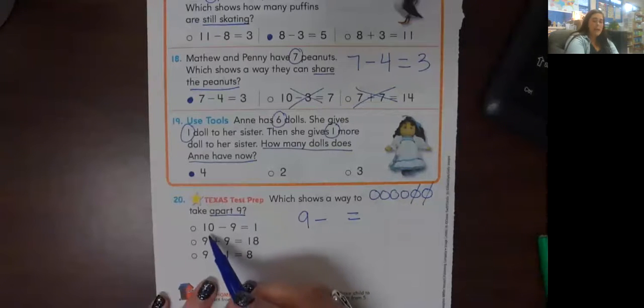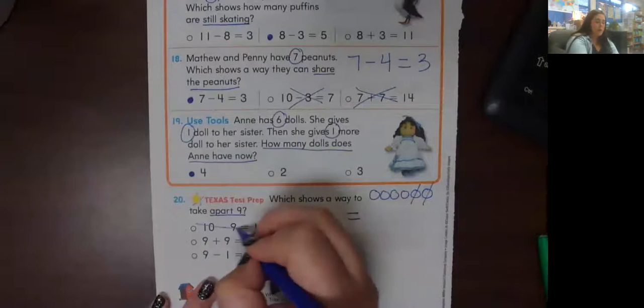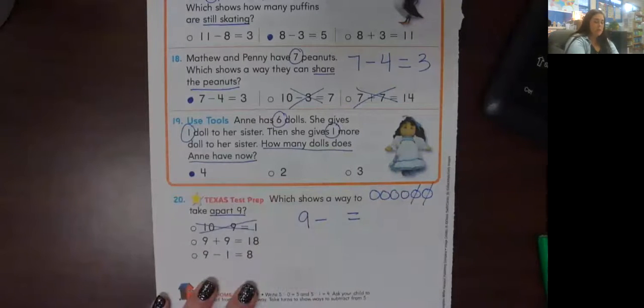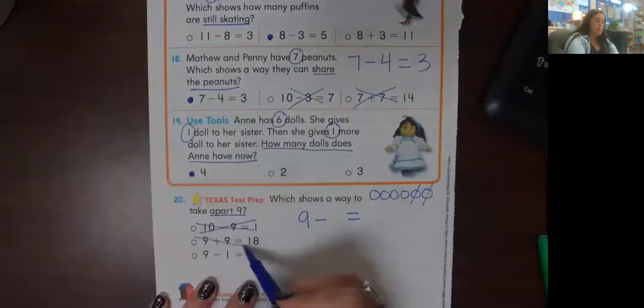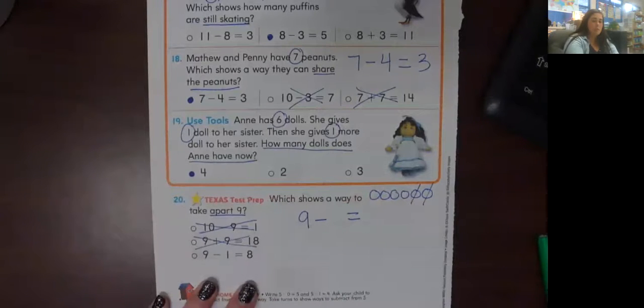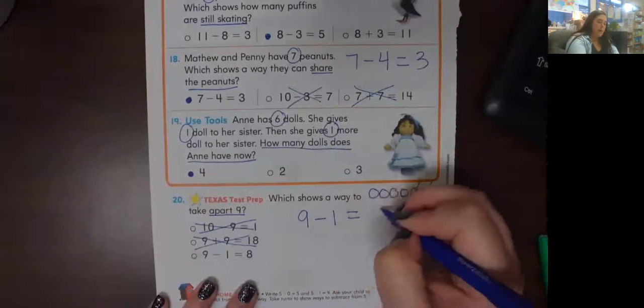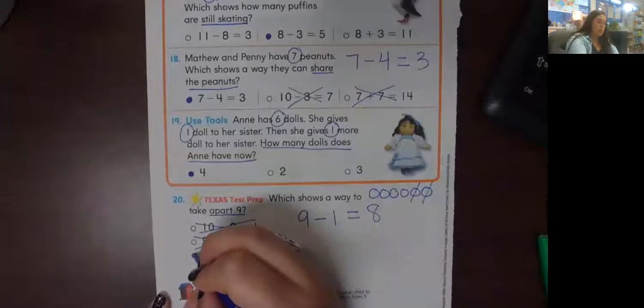Well, this one says 10 minus 9. We don't have 10, we only have 9, so that's not our answer. The next one says 9 plus 9. We're not adding more. We're trying to take apart the 9, so we have to subtract. The last one says 9 minus 1 equals 8. That is our answer because we're taking apart 9 to 2 smaller numbers.